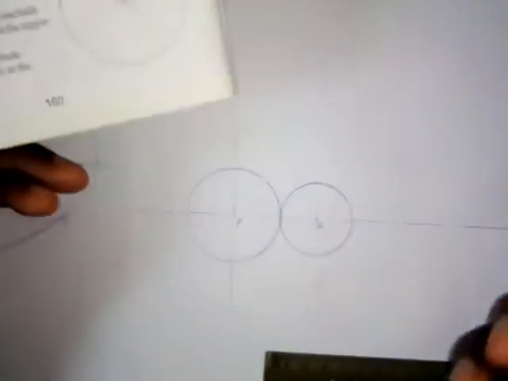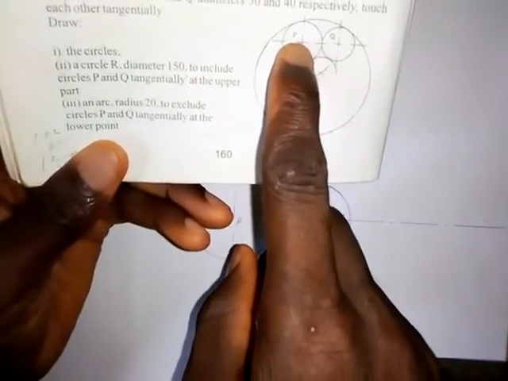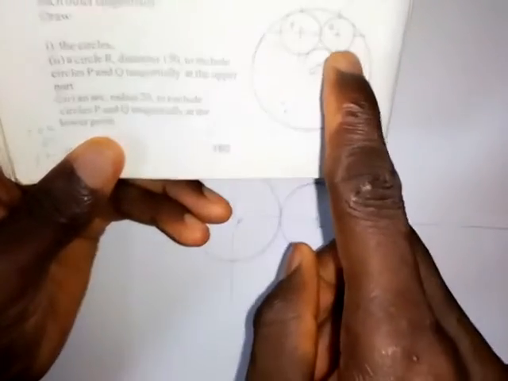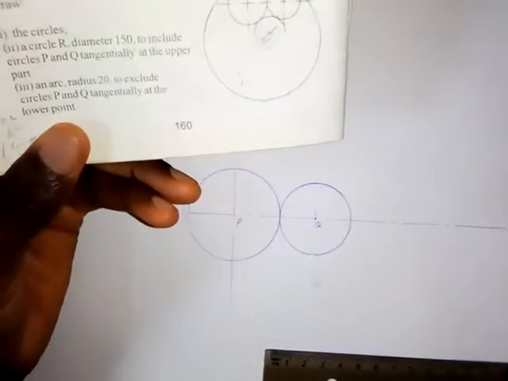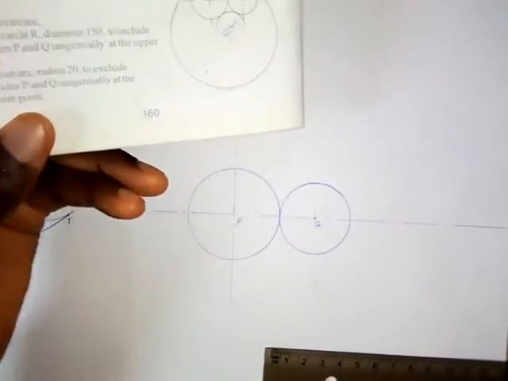So how do we do that? I'm going to subtract the radius of the big circle from 75, and the radius of the small circle from 75. So 75 minus 25 is 50.